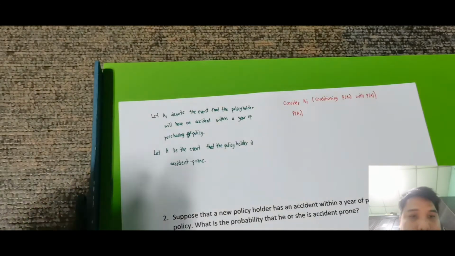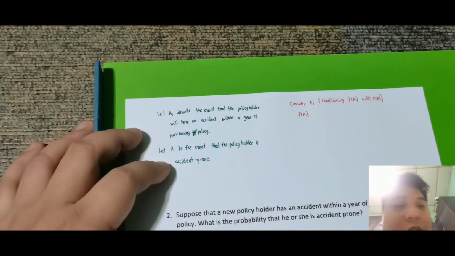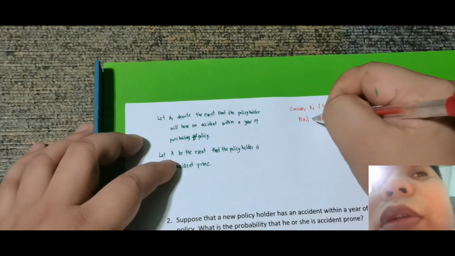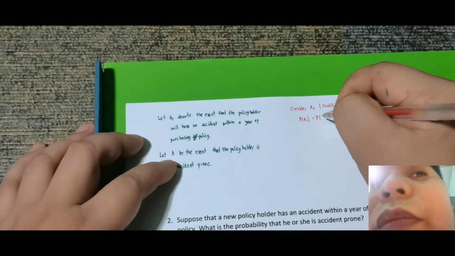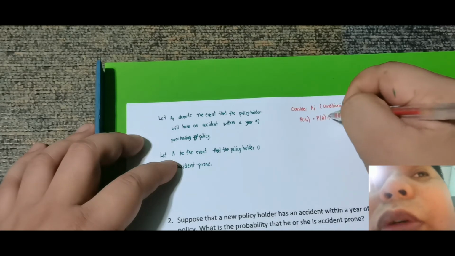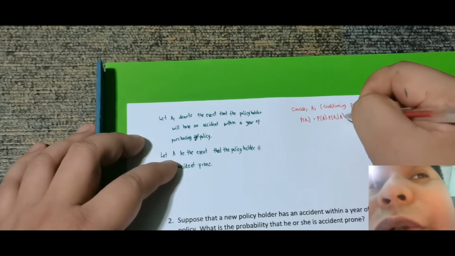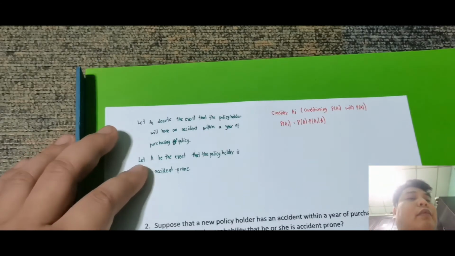Tama ba? So ganun yung mangyari. So meaning, pag kinondition natin yan A sub 1 sa A, ano mangyari? Ang mangyari is just, based sa formula, this is probability of A multiplied by probability of A sub 1 given that A has occurred. Tama?